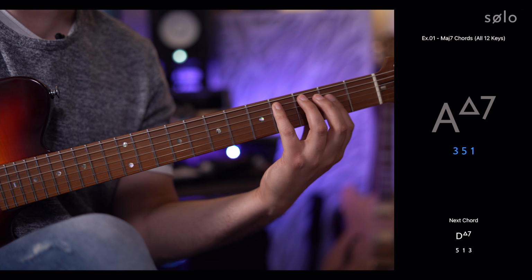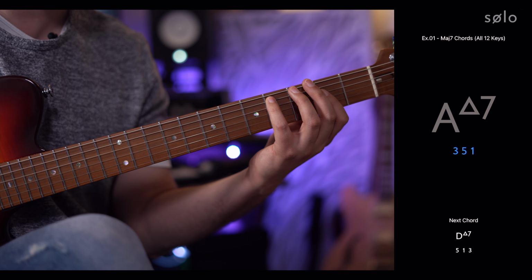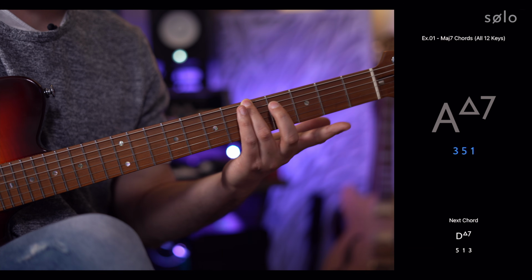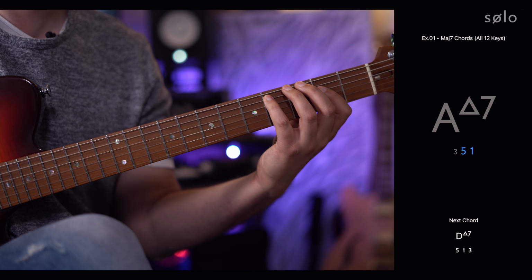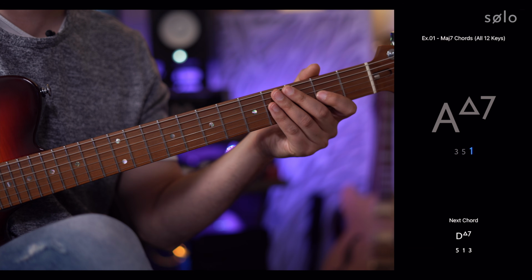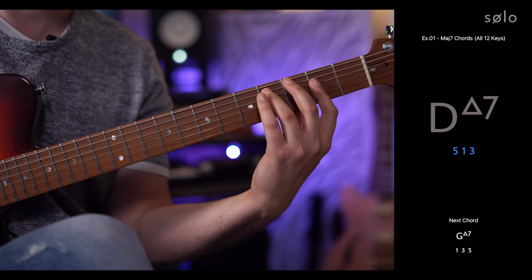In this case, that would be, here's the third at the 4th fret of the A string, sorry. I'm visualizing from this A here at the lowest E string, and I'm going to play 3, 5, 1. So that's this triad shape here, okay, first inversion.